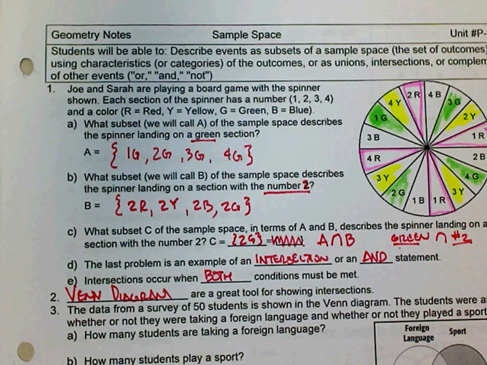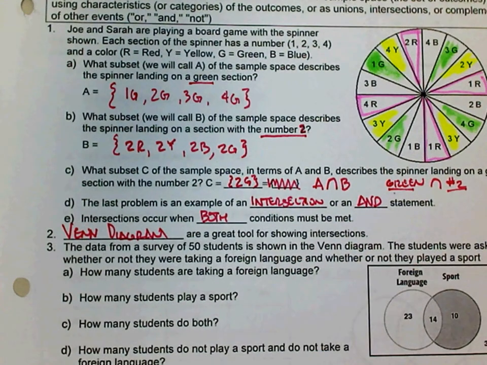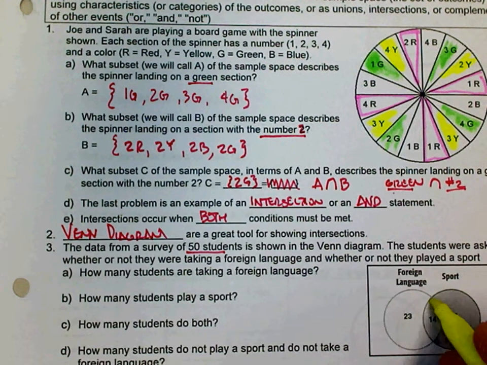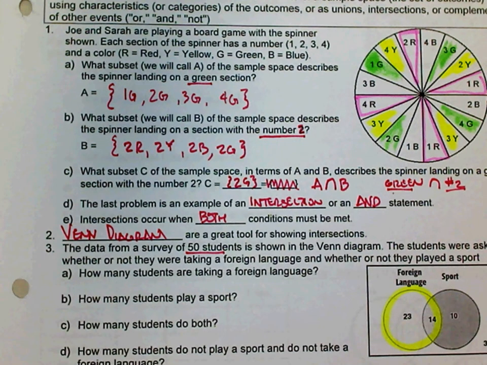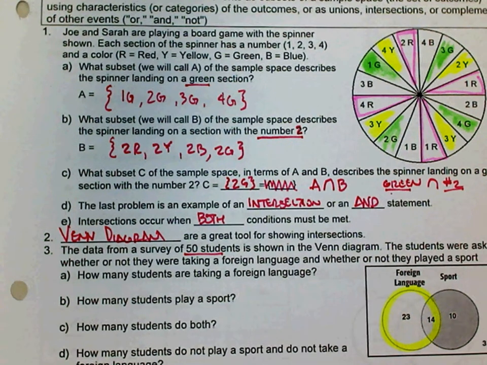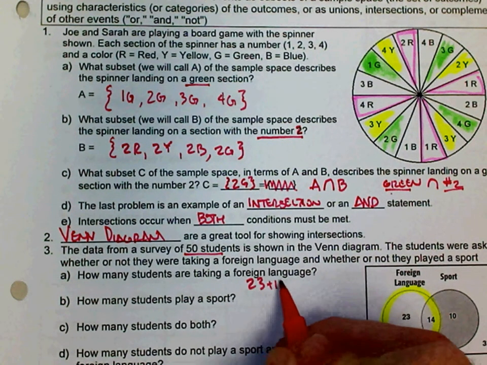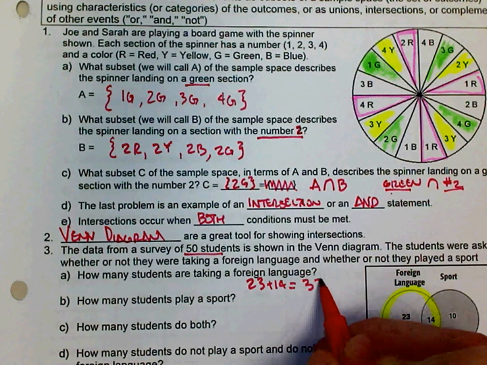Let's take a look at an example here to help us with that. In this first one, we have 50 students, and they were asked whether or not they're taking a foreign language and whether or not they're playing sports. How many of the students are taking a foreign language? That would be all of these. All of those are taking a foreign language. That would simply be the 23 plus 14. 23 plus 14 gives us a total of 37 students in foreign language.